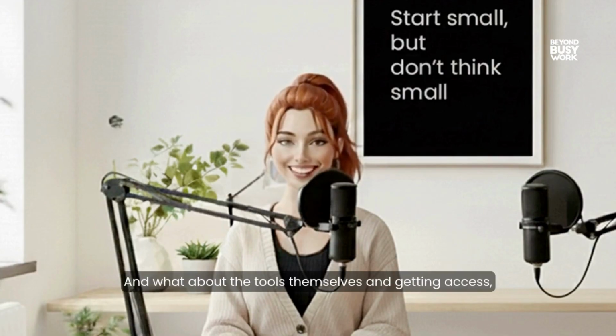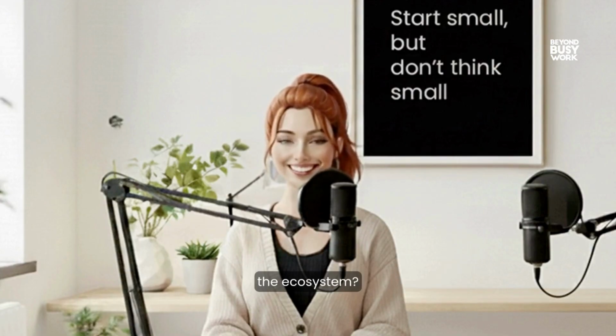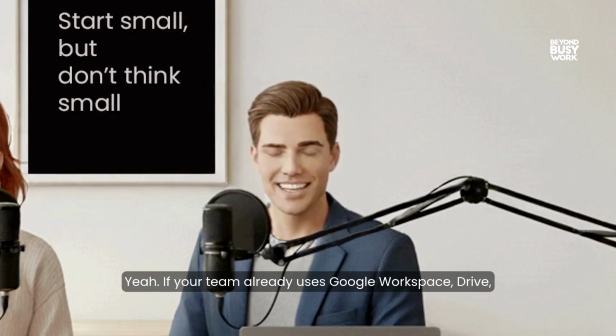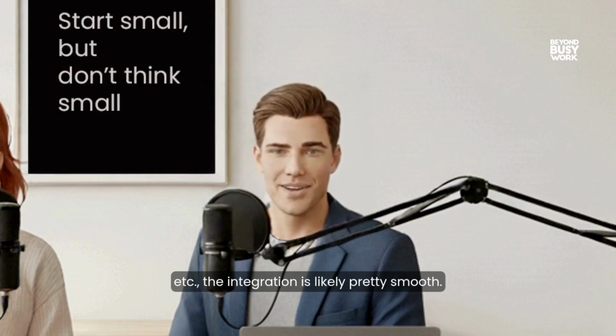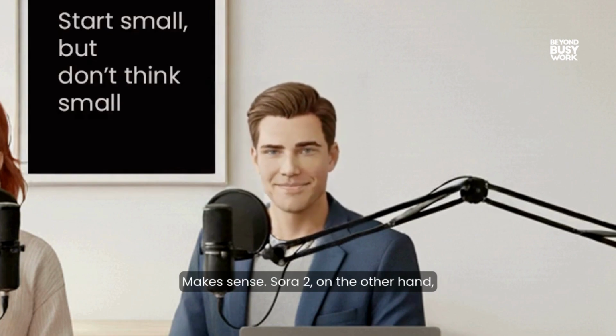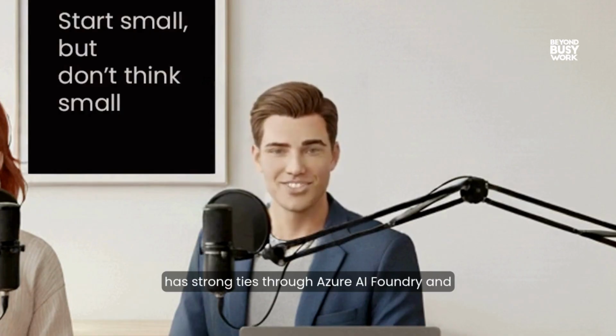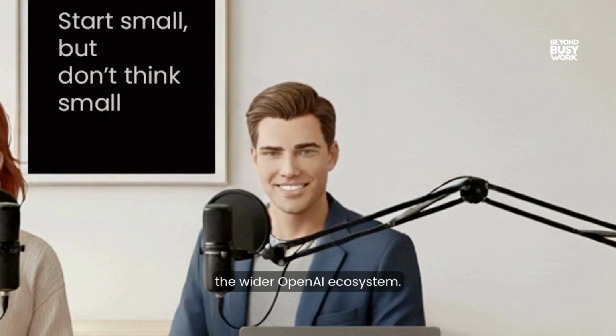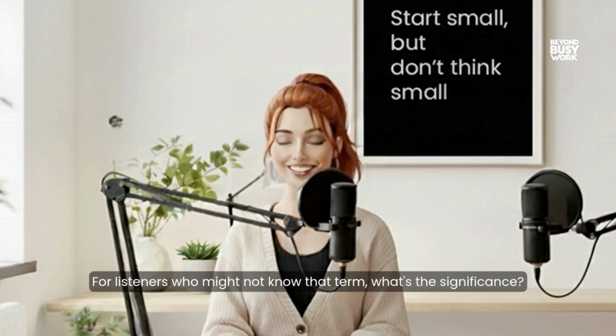And what about the tools themselves and getting access? The ecosystem. Well, VEO3 obviously slots right into the Google universe. If your team already uses Google Workspace, Drive, etc., the integration is likely pretty smooth. Makes sense. Sora 2, on the other hand, has strong ties through Azure AI Foundry and the wider OpenAI ecosystem. Okay, Azure AI Foundry. For listeners who might not know that term, what's the significance?